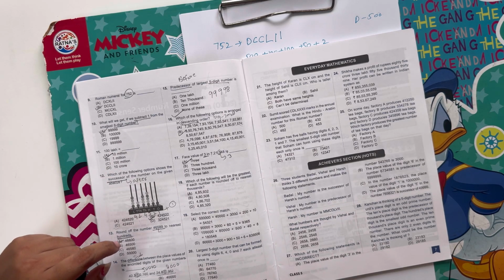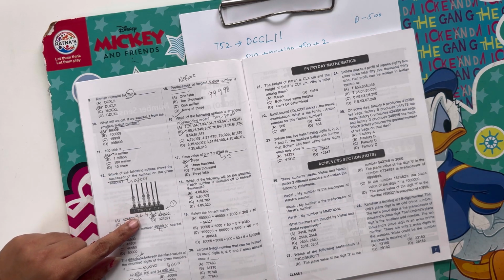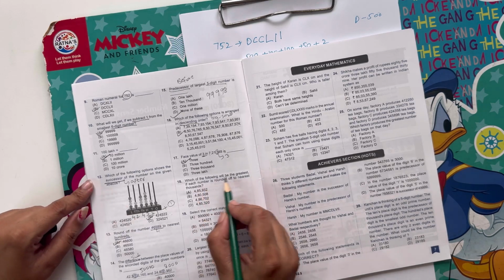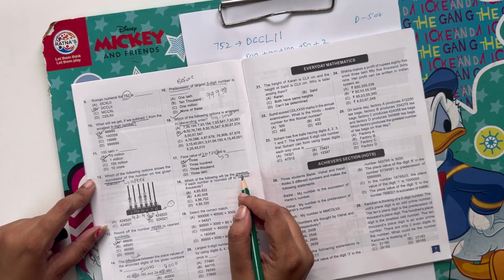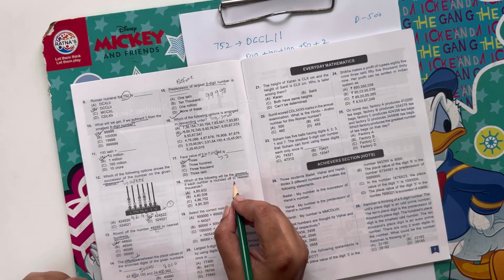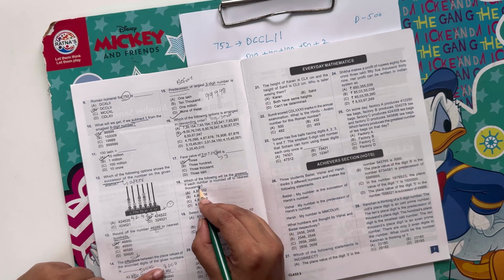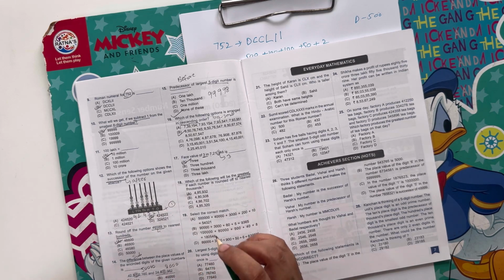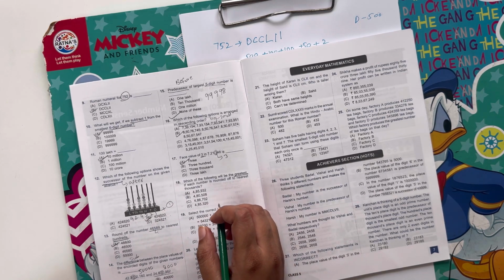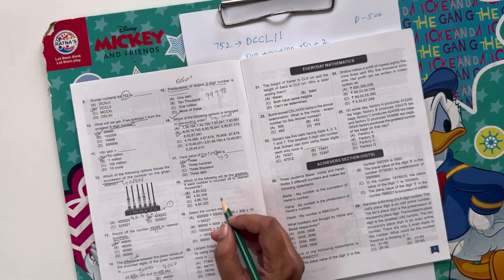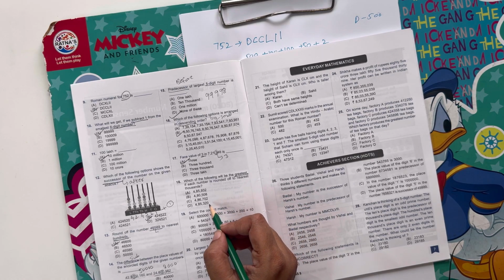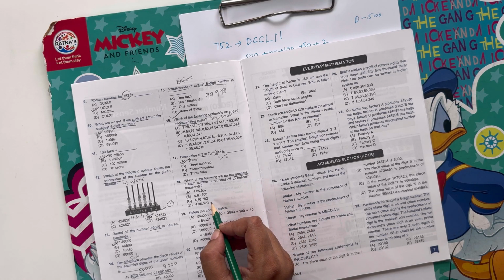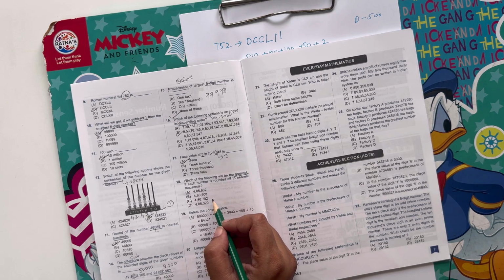The option is A. Which of the following will be the greatest? They're asking you the greatest, if each number is rounded off to the nearest 1,000. Okay, we need to first round it off to the nearest thousands, then we need to find the greatest value out of these. So let us see this first.